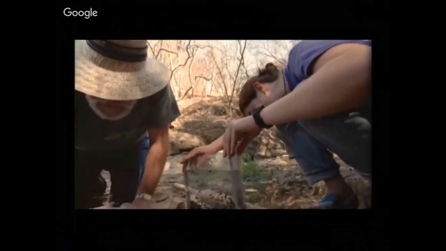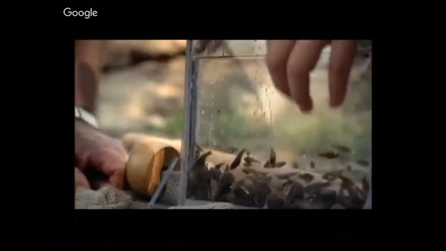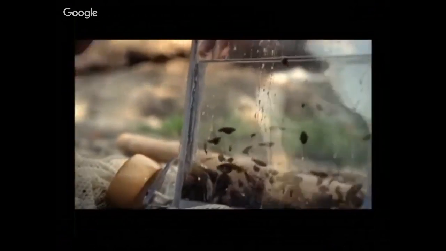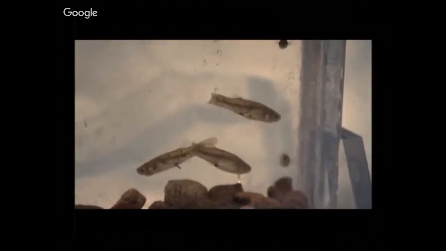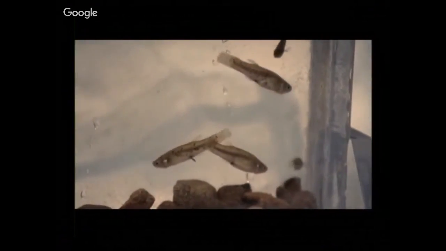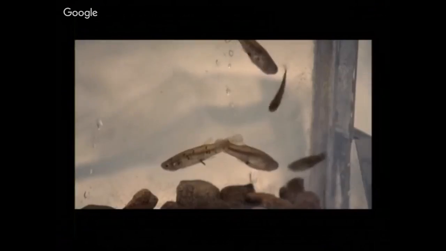Early on, Vrijenhoek discovered that 40% of the minnows in these pools were heavily infected with a parasite that causes black spot disease. The rest seemed relatively unaffected. When we brought them back to the laboratory and started counting the spots, we noticed, well, my goodness, this is really neat. The asexual reproducers were taking much higher loads of parasites than the sexual reproducers on average.